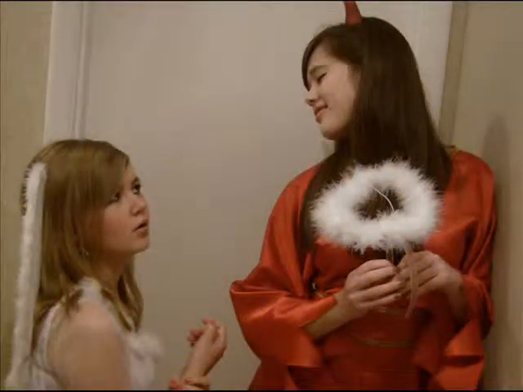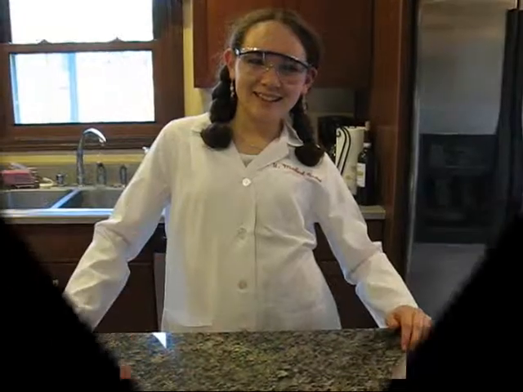The electron, Allison, is the bad guy in this scenario because electrons have a negative charge. The proton, or Charlotte, is the good guy because protons have a positive charge. And the neutron, or myself, is neither bad nor good because neutrons have no charge.